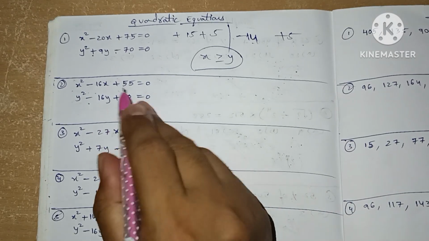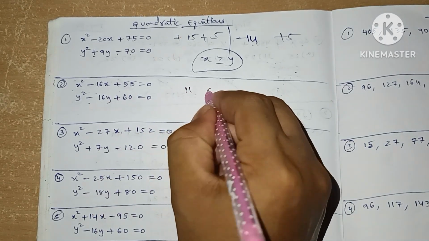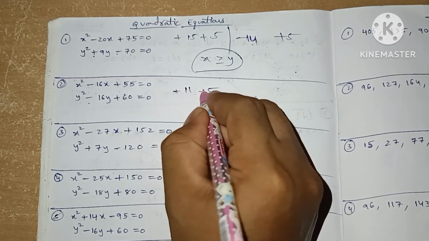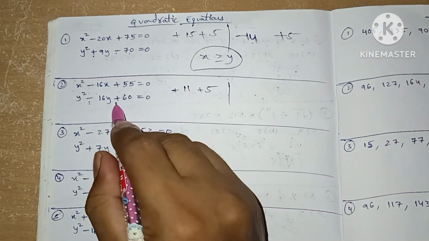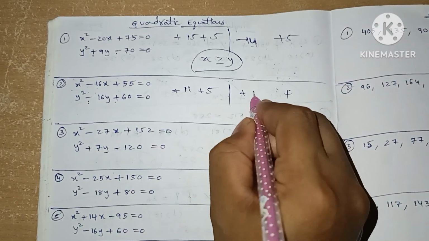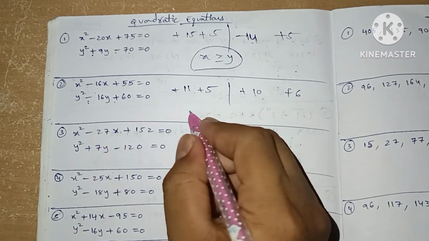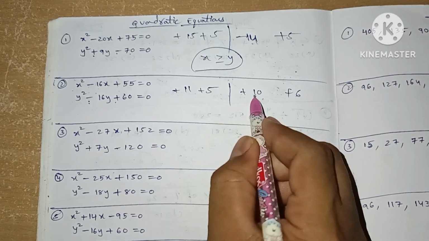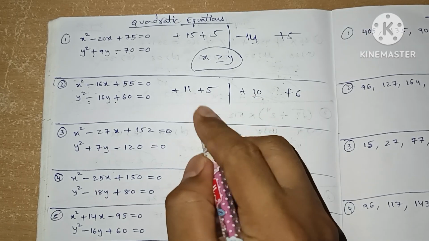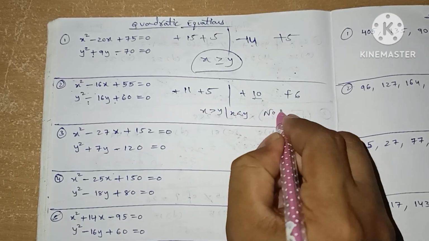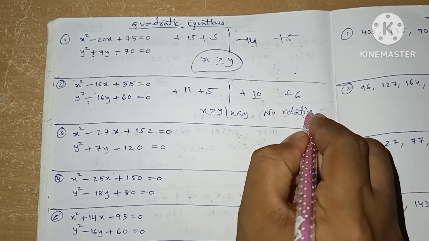Okay, next one, 55. So 11 5 times is 55. Sum of these two we get 16. Minus and plus means both the roots are positive. Here plus, minus and plus means both the roots are positive. 60 means 10 6 times is 60, and the sum of those two we get 16. Bases are equal, so comparing these two, 10 is in between these two numbers, so x is greater than y in one case and x is lesser than y in the other, so there is no relation between these two equations.